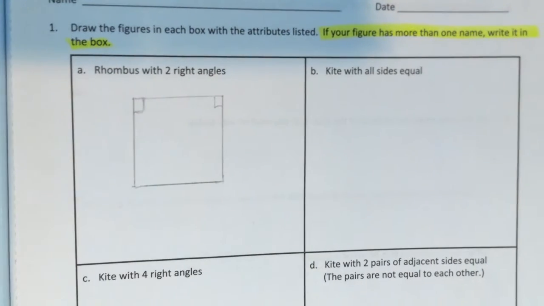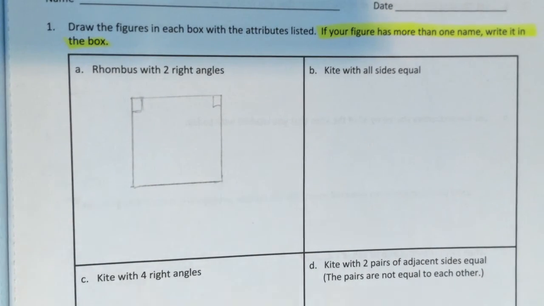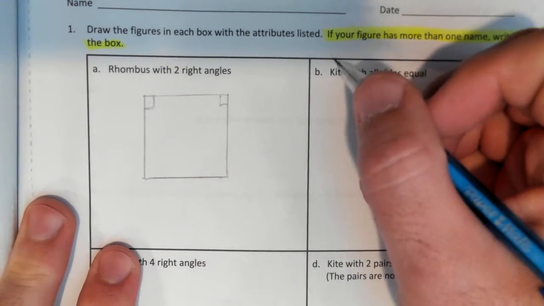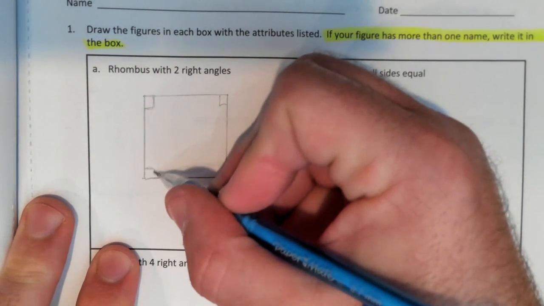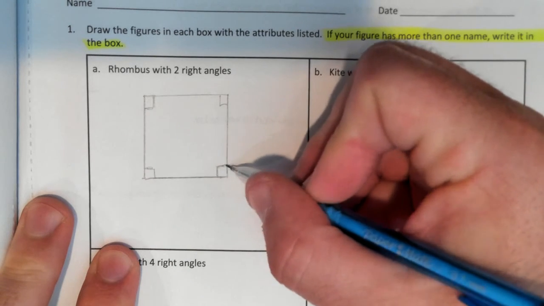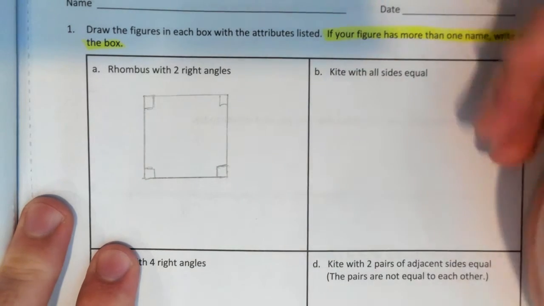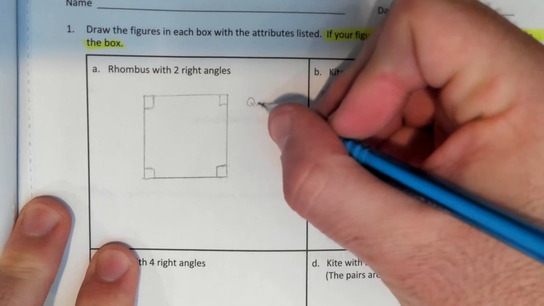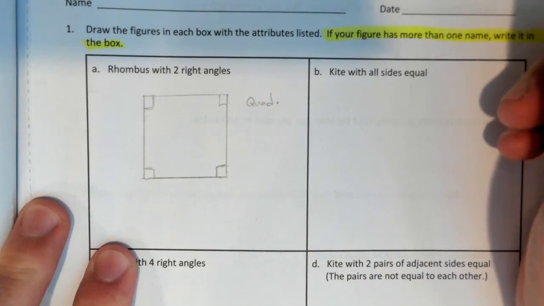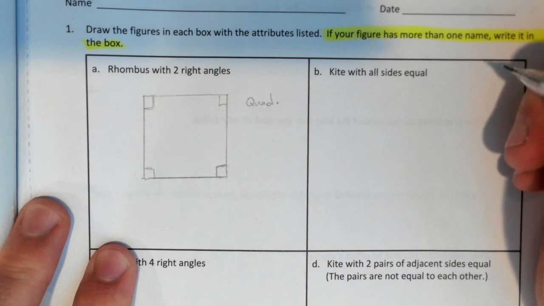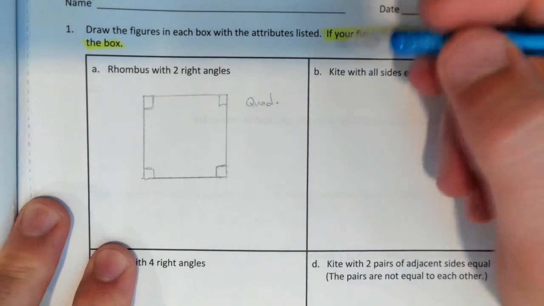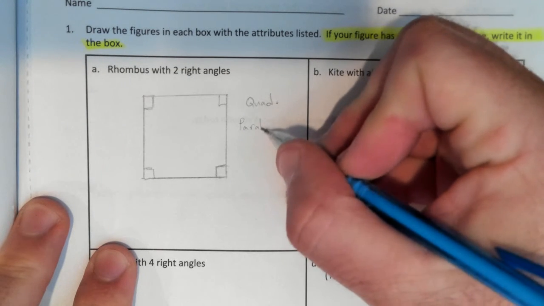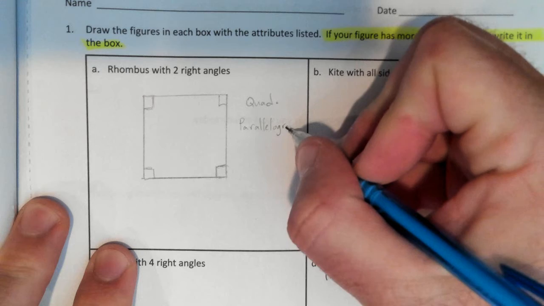It has all the properties of a rhombus. It's got 2 right angles. But you're probably noticing that it also has 2 right angles here. So yes, it has 2. And 2 more. So not only is this thing a quadrilateral, I'll let you cheat a little bit on quadrilateral because you're going to write that a lot. It's got 4 sides. It also has 2 pairs of parallel lines.